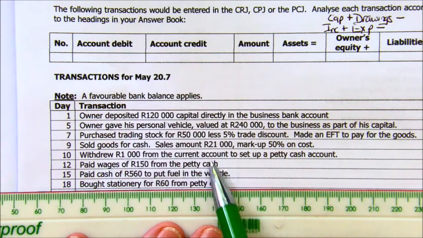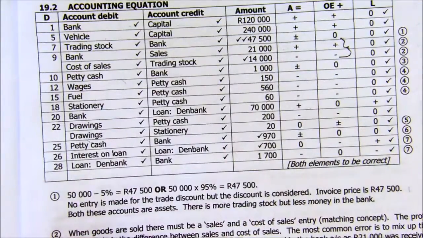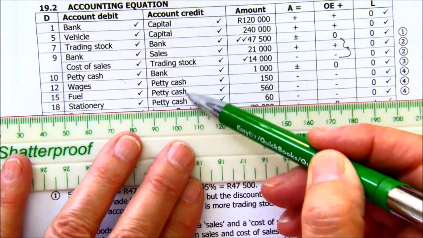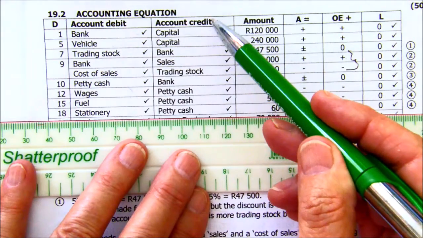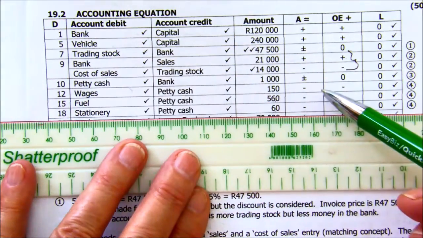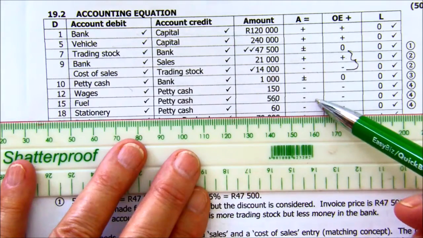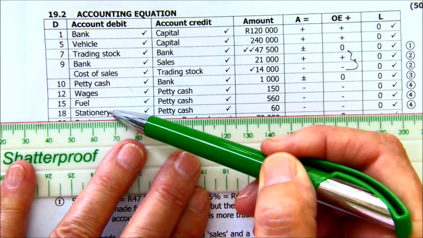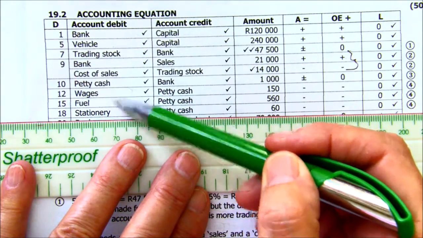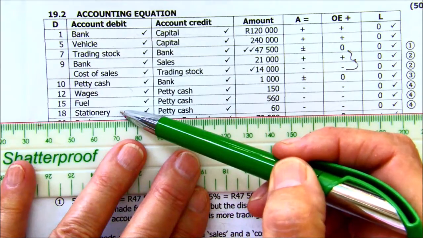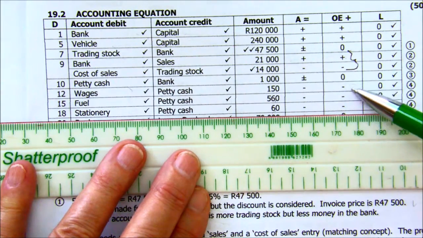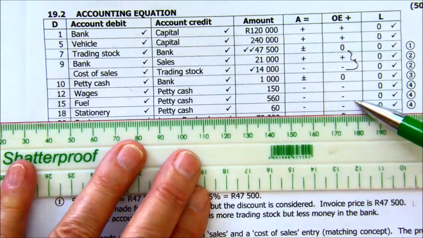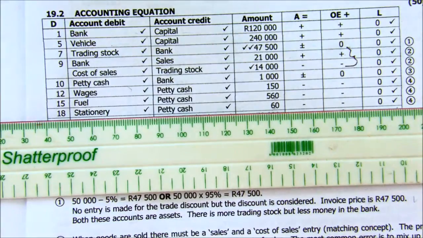Now in all three cases here, your petty cash is going down. Your money's going down. So petty cash must be minused. Your asset is going down, so you're going to credit the petty cash. And in all three cases, your asset's going down. You're spending money. You've got less money. You paid for wages, you paid for fuel, you paid for stationery. These are all examples of expenses. And expenses are all on the debit side. And because they're all expenses, it's going to reduce the profit that the owner got. Every expense means less profit at the end of the day.